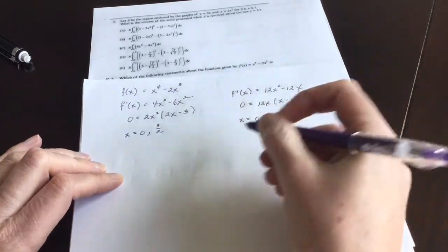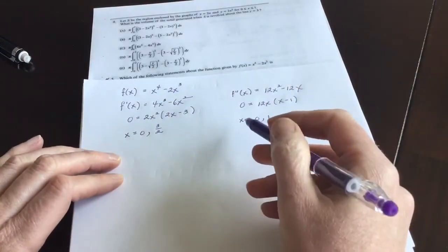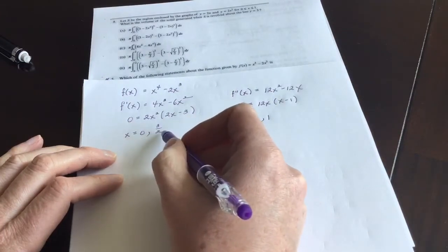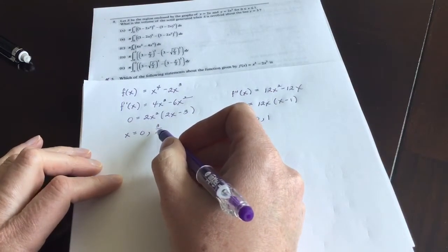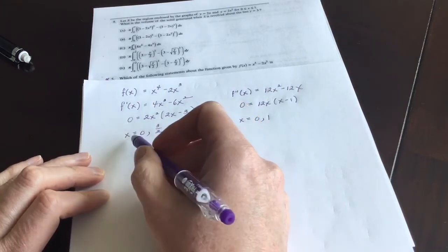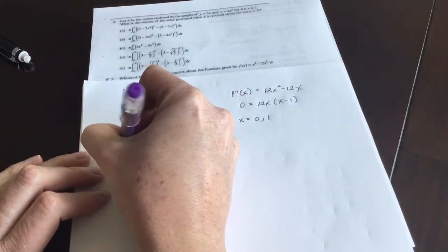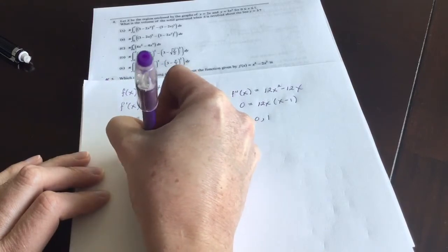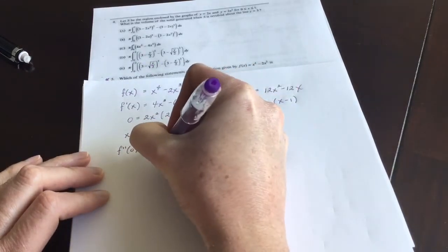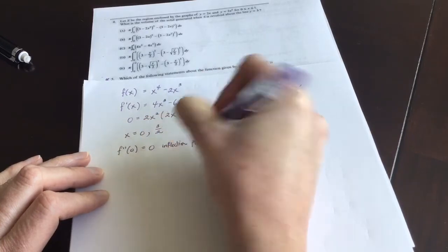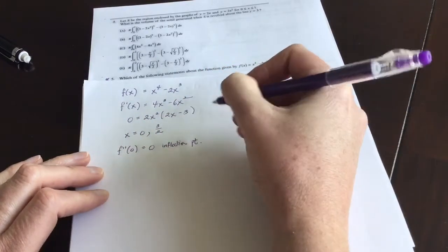Okay, so now for tying these two things together. If you want to know whether these critical numbers result in maximums, minimums, or neither, then you can just plug them in to the second derivative. So for example, f double prime of 0 is 0. So that means that you have an inflection point there. So you don't have a maximum or a minimum.